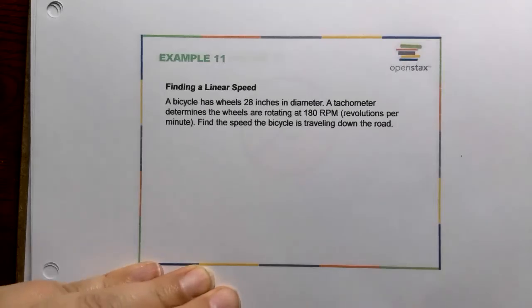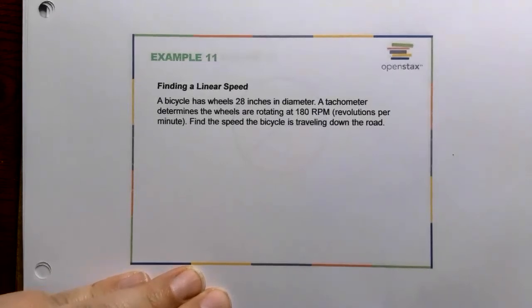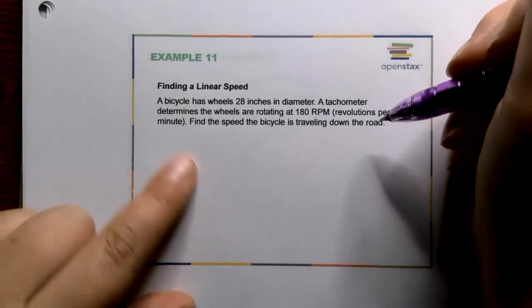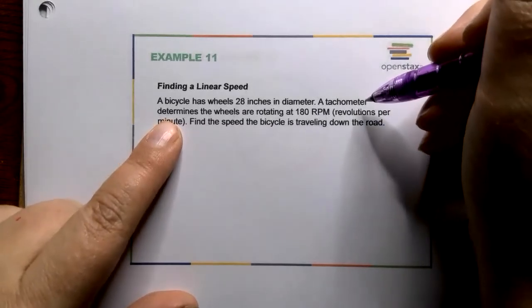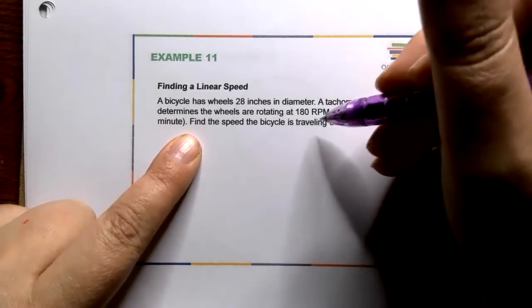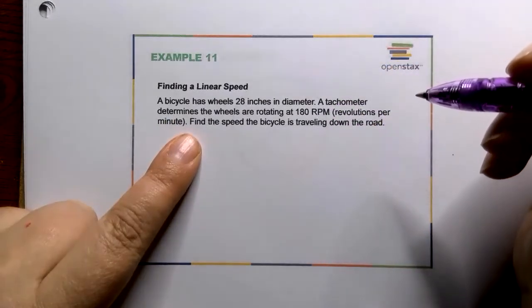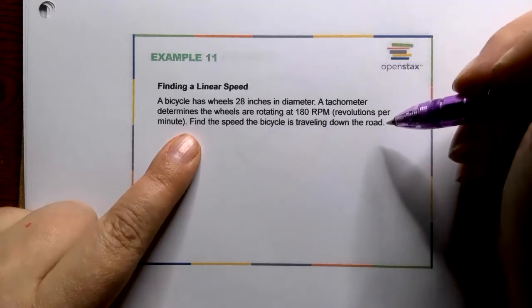All right, so I hope you got that problem right. If not, let me know. We could do it together. Next example, find the linear speed. A bicycle has wheels 28 inches in diameter. A tachometer determines the wheels are rotating at 180 revolutions per minute. Find the speed the bicycle is traveling down the road.